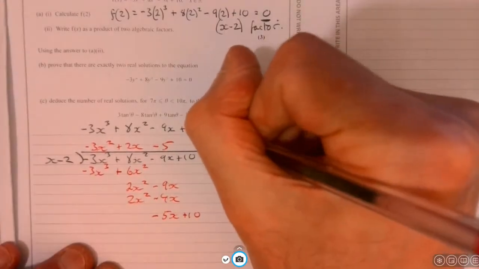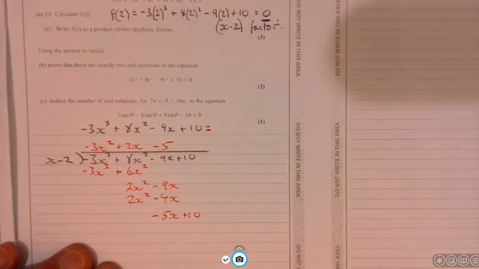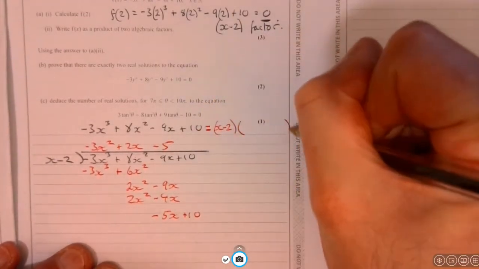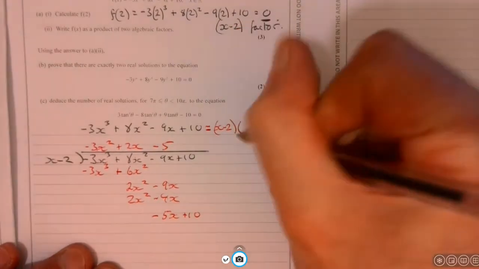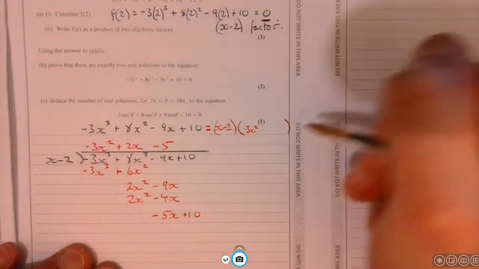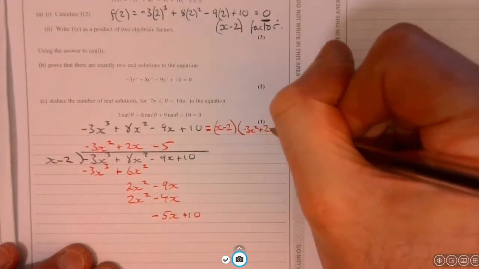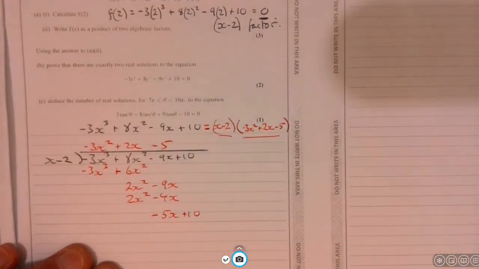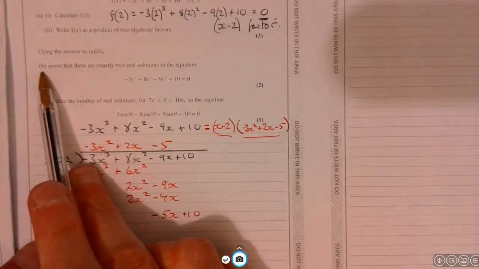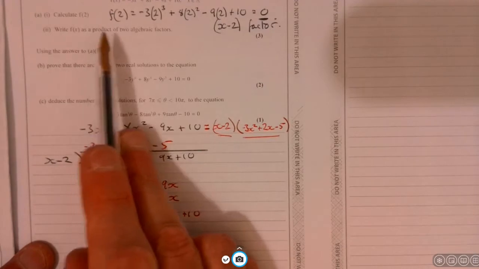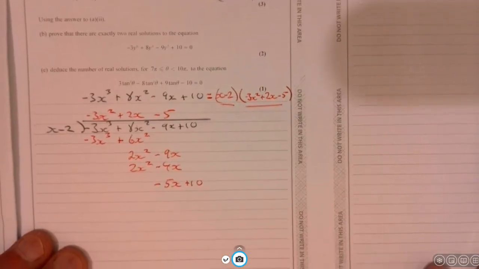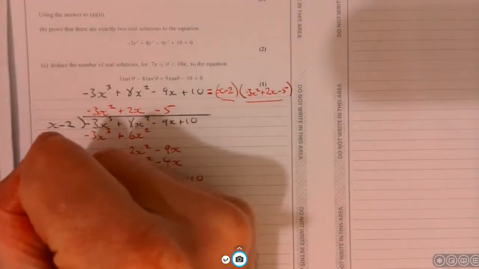So this is equal to x minus 2 multiplied by minus 3x squared plus 2x minus 5. That's the product of 2 factors. Okay, so now let's have a look at part B. It does tell us to use our answer to what we've just done.